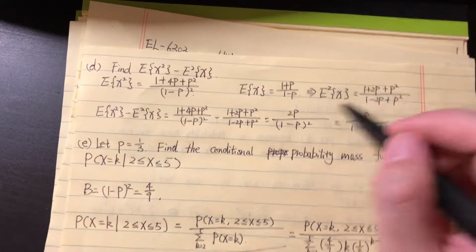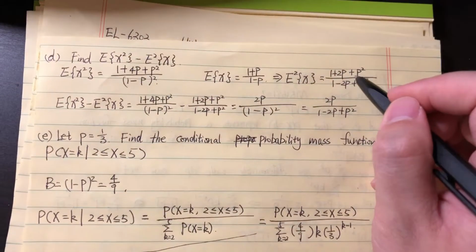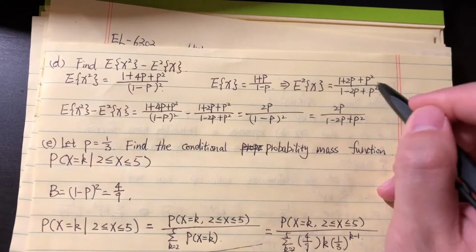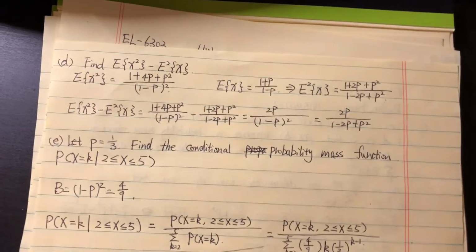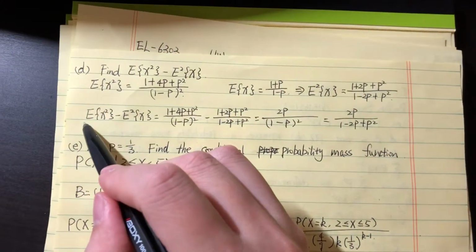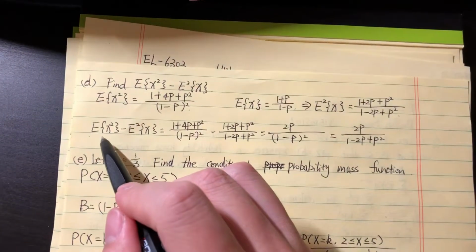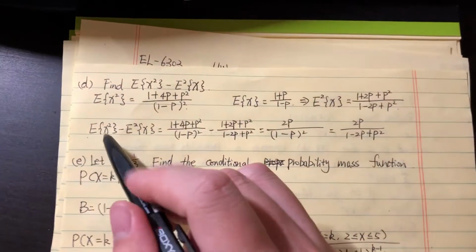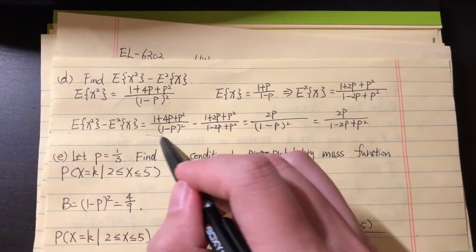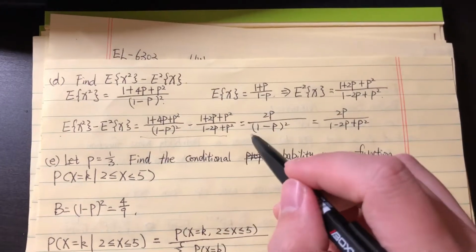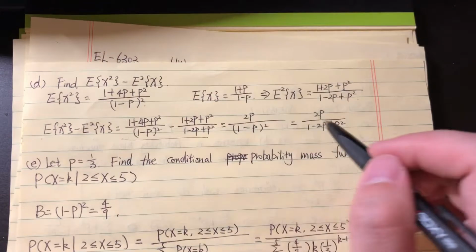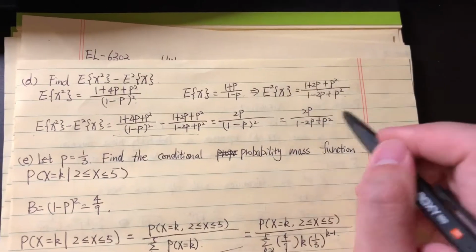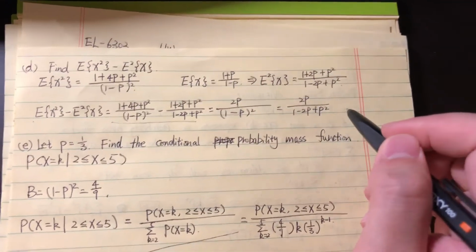Squaring it, we get 1 plus 2p plus p squared divided by 1 minus 2p plus p squared. So the mean of x squared minus the square of the mean of x gives 2p divided by 1 minus p squared, which is equal to 2p divided by 1 minus 2p plus p squared.